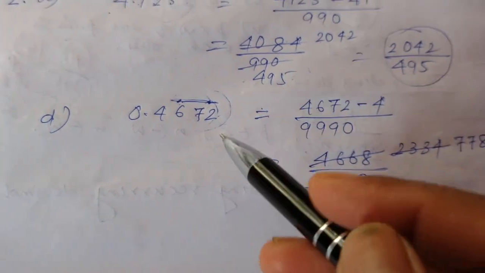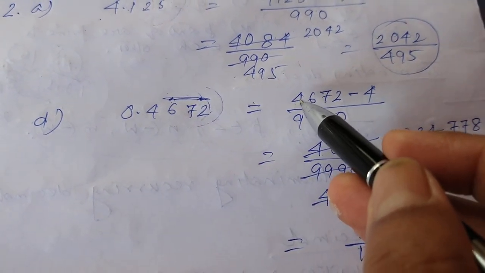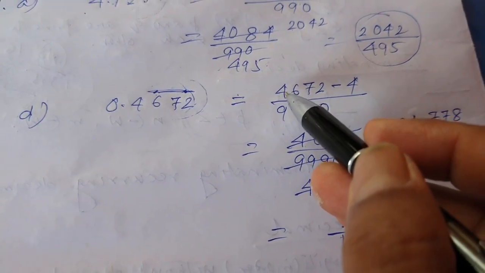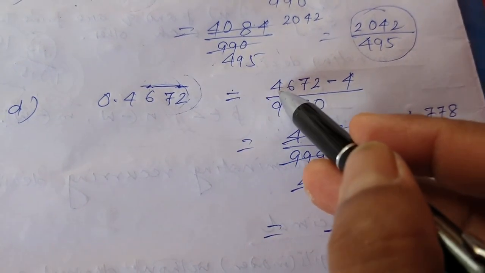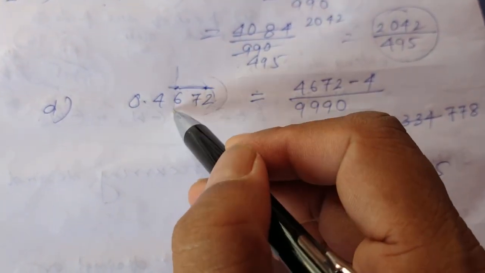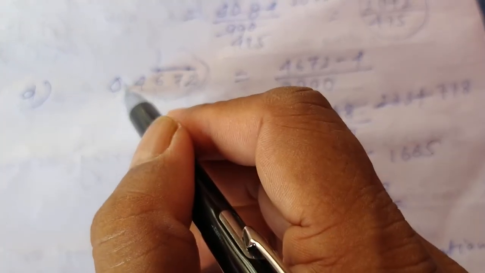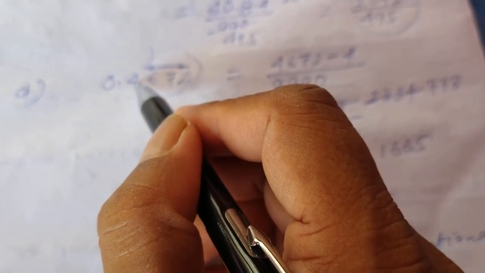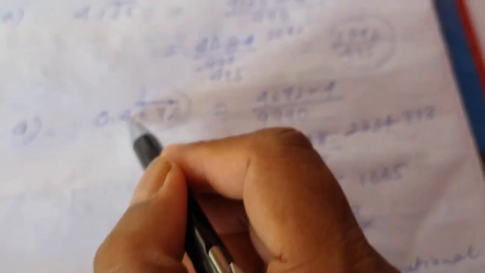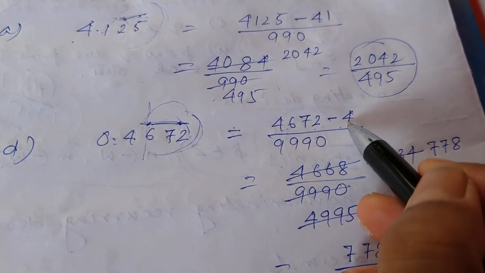Now, what is the formula? I am writing all the digits in order except the recurring and decimal. So, what is coming? 4672 minus the non-recurring part, except this 672, what are there? 0.4, but I have to write except the point, that is minus 4.